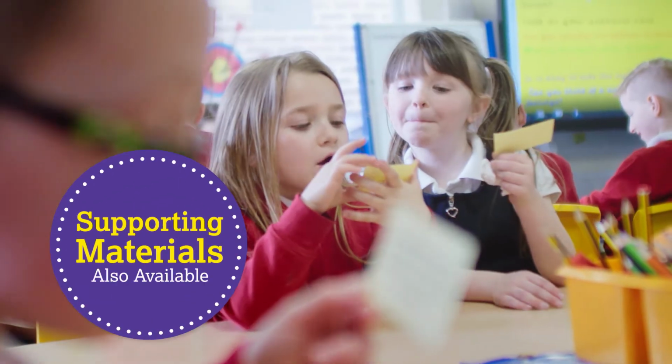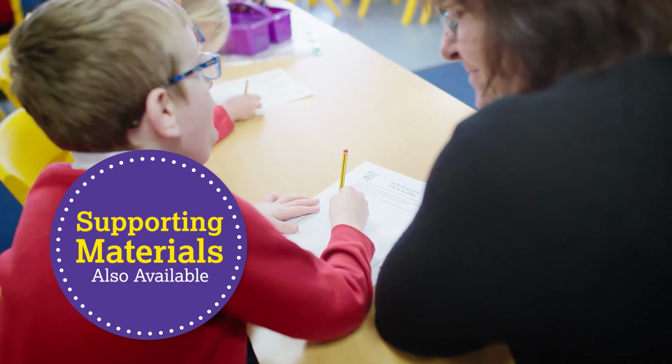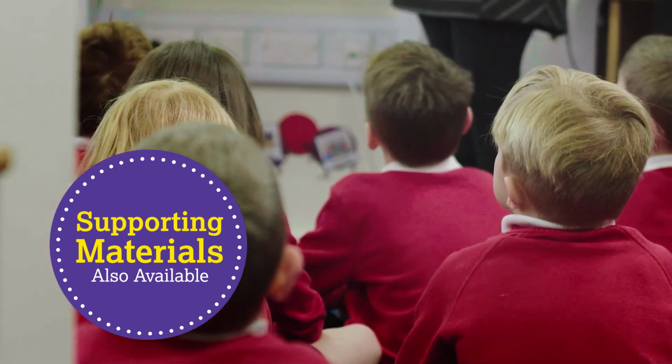The children really connect with them. There's so many different activities to do. It really sparks their imagination using the Roald Dahl books and using the resources. It just makes my life a lot easier.